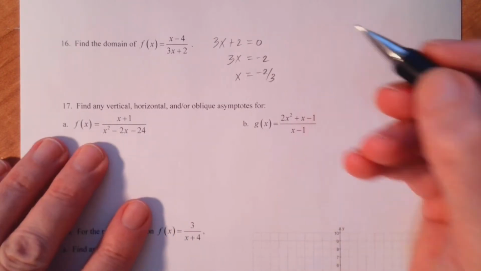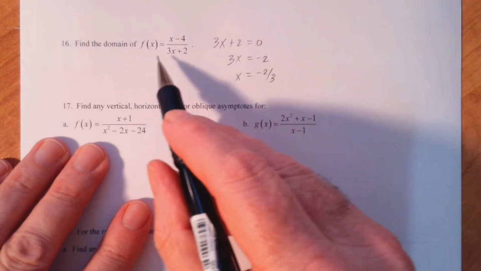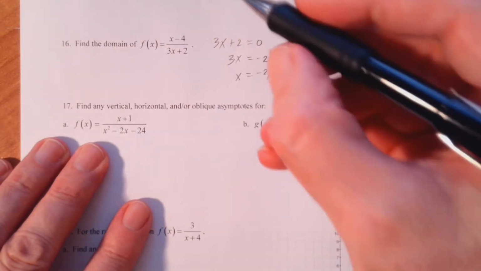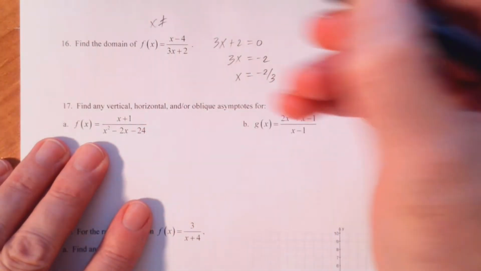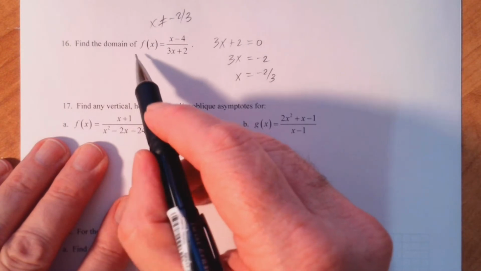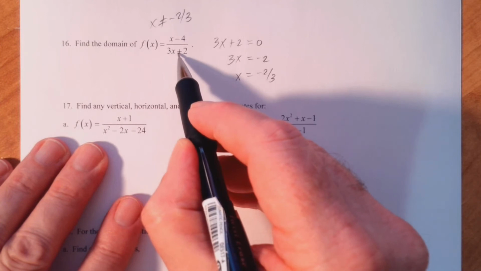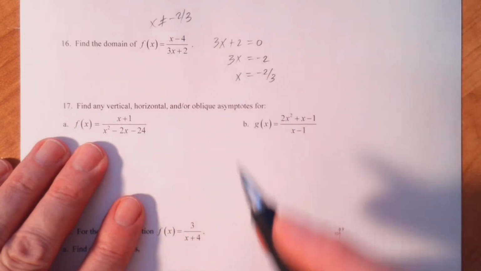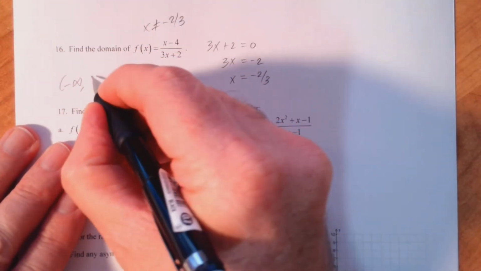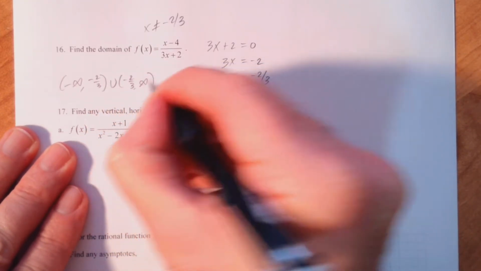And so the domain is basically everything except negative 2/3. If you find f of negative 2/3, your denominator would be 0, which makes you undefined. And so x cannot equal negative 2/3. That value cannot be part of the domain. The domain consists of all the numbers we can plug in as inputs, and our output is a real number. This is the only one where we won't get a real number output. It will be undefined. So our domain is negative infinity to negative 2/3, union negative 2/3 to positive infinity.